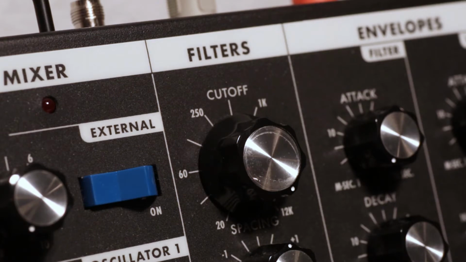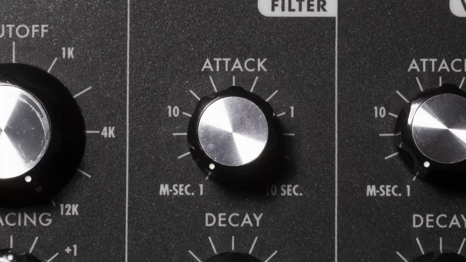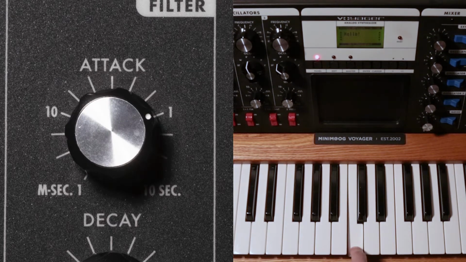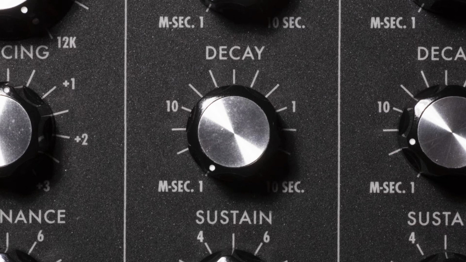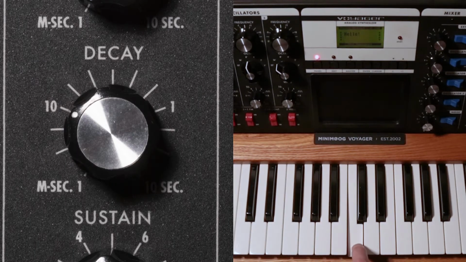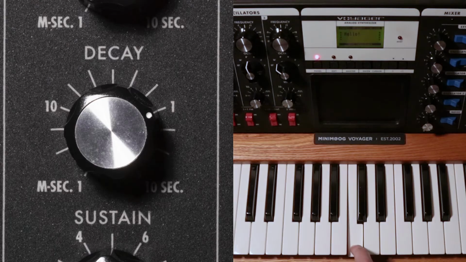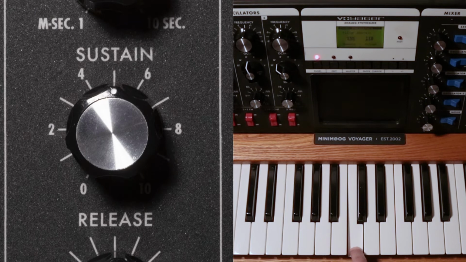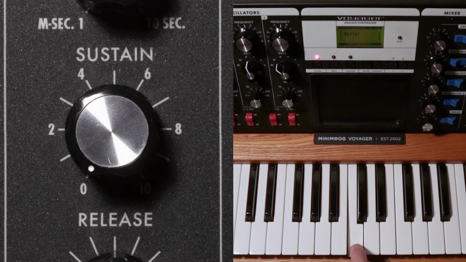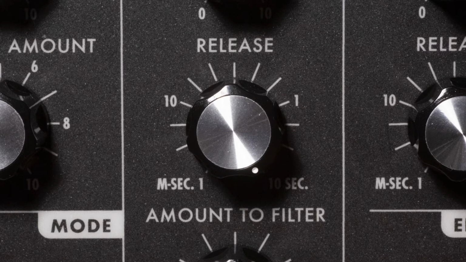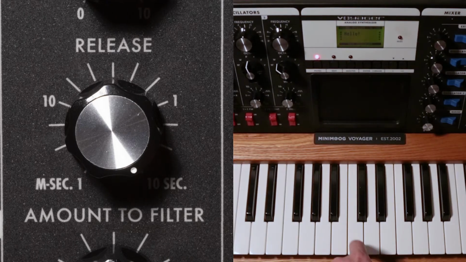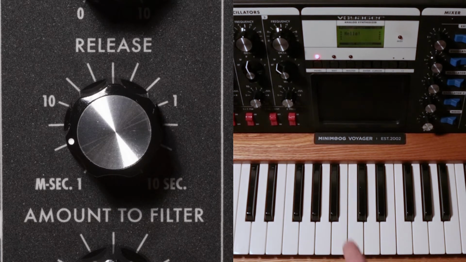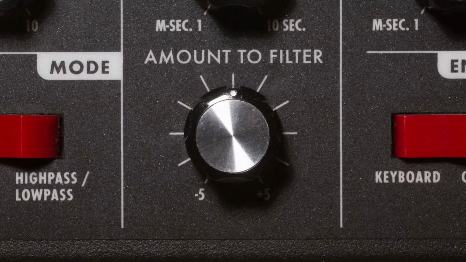The filter envelope functions in a similar fashion. Attack determines how long it takes for the filter to fade in from the cutoff frequency. Decay determines how long it takes to reach the sustain level of the filter. Sustain determines at which frequency the filter will stay when holding a note. And release determines how long it will take the filter to reach its original cutoff frequency after letting go of a note. The overall amount of this is often controlled using an envelope amount control.